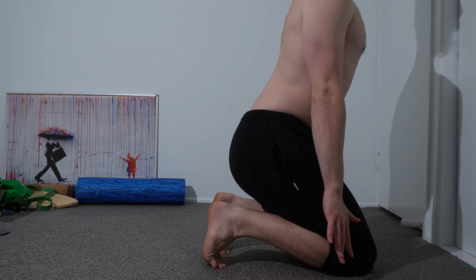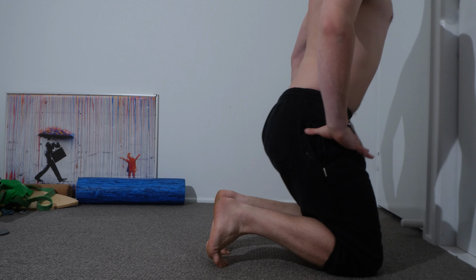And on a similar vein with the hinge, really forcing myself to not collapse into my lateral feet and invert my feet. Way harder, but it feels good. It feels way more connected.